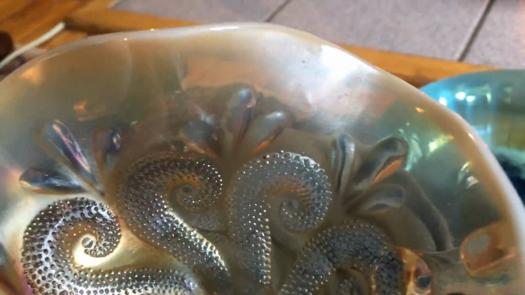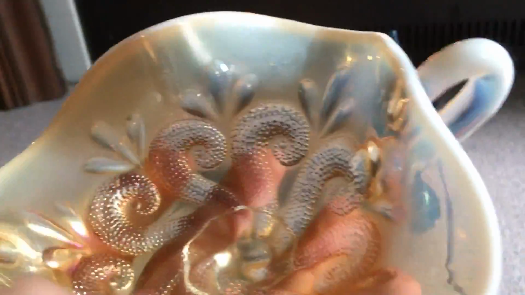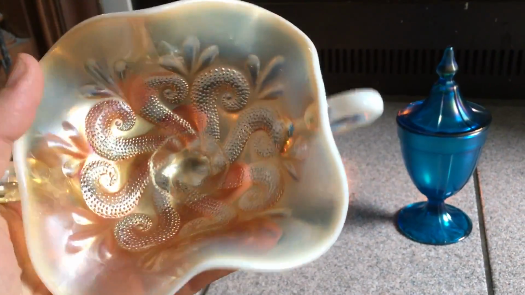There are the mold marks. I don't see any onion skin to this. I certainly don't see any stretch marks. And it's got all this fancy stuff on it. It must be Carnival Glass. It is. It's the question mark pattern.